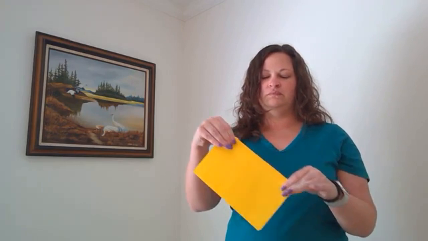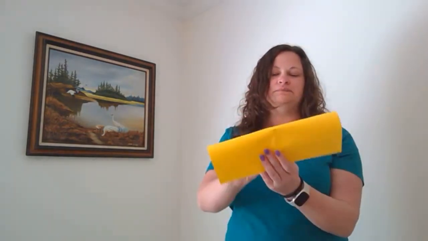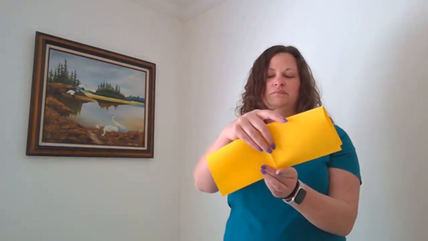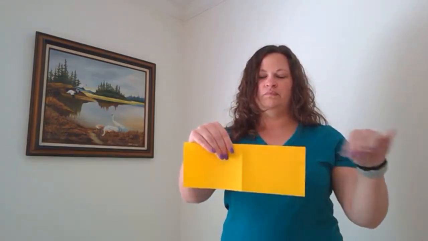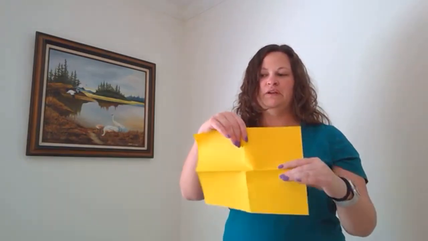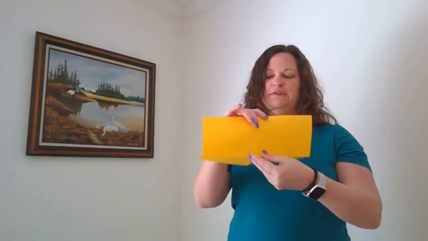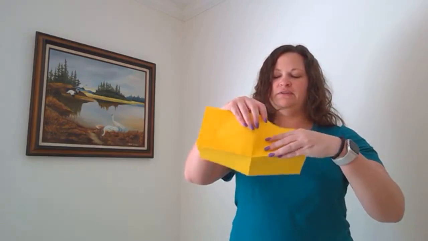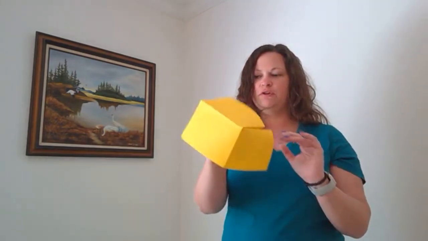Grab a piece of paper, and I want you to fold the piece of paper in half, unfold it, fold it in half the other direction, unfold it, grab this top northeast corner, and we're going to fold it from the center down to where those adjoining views will meet. Increase that corner right there so we form a box.